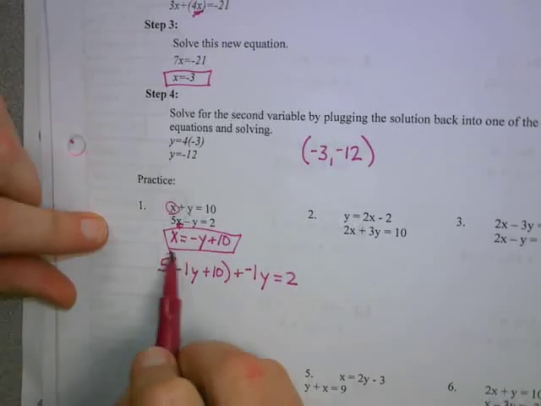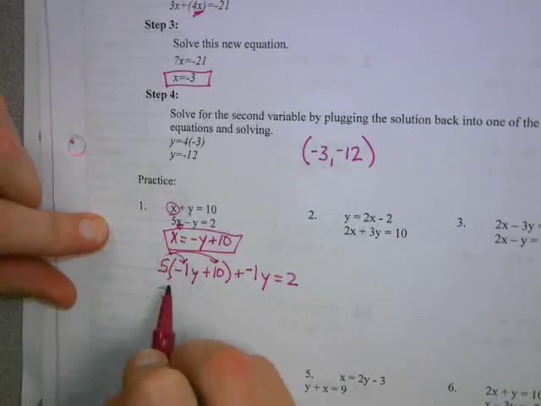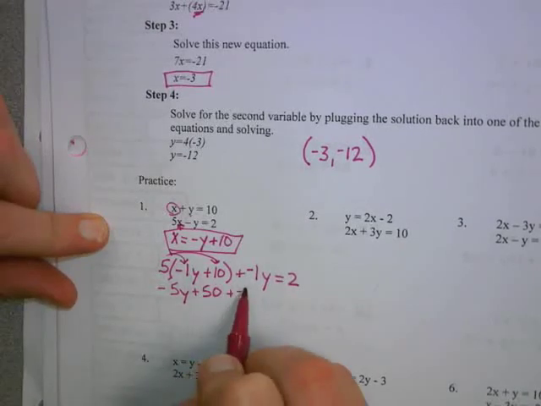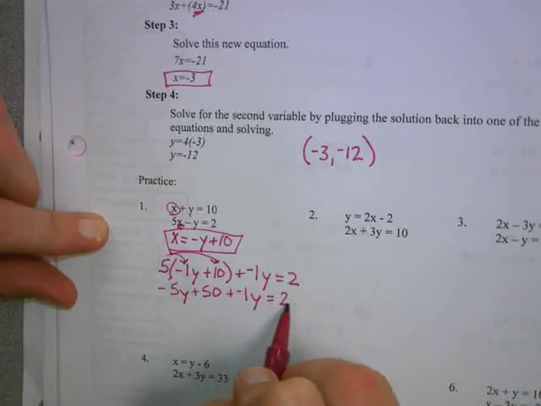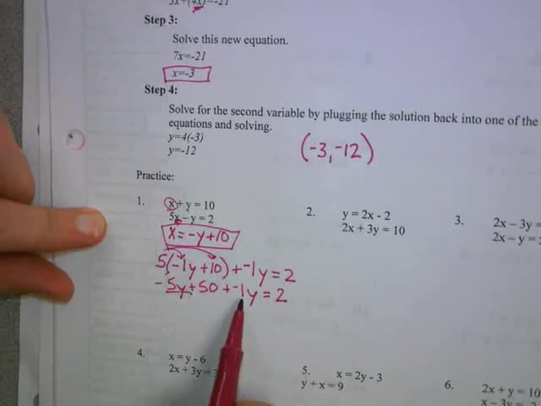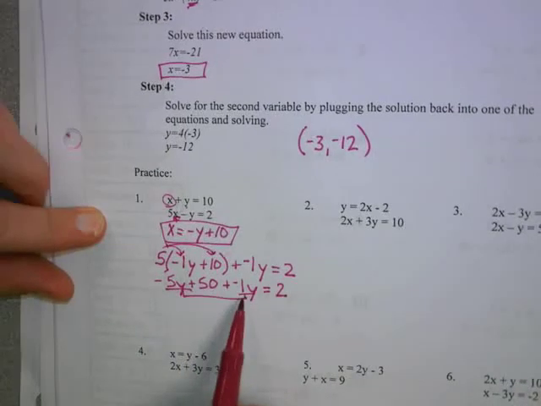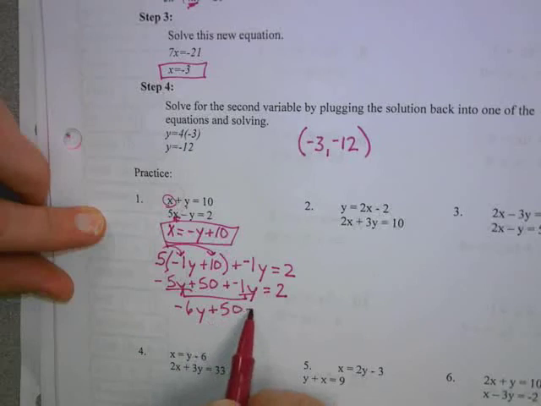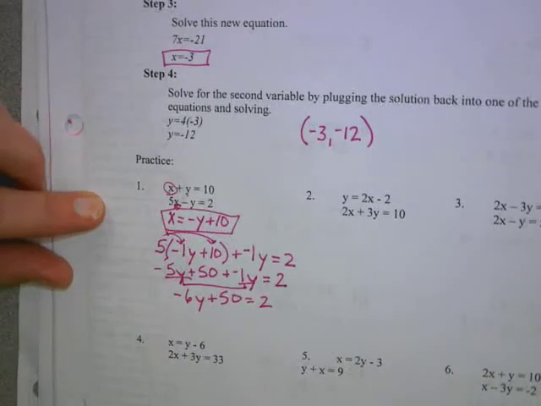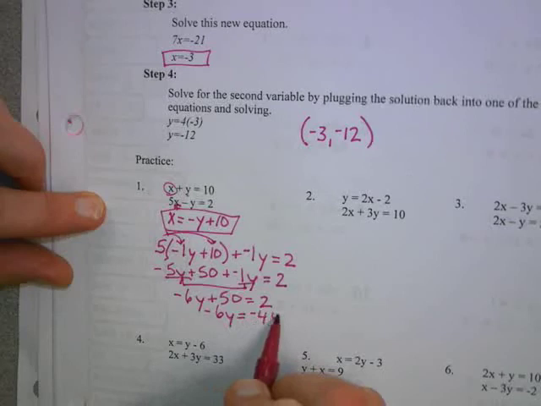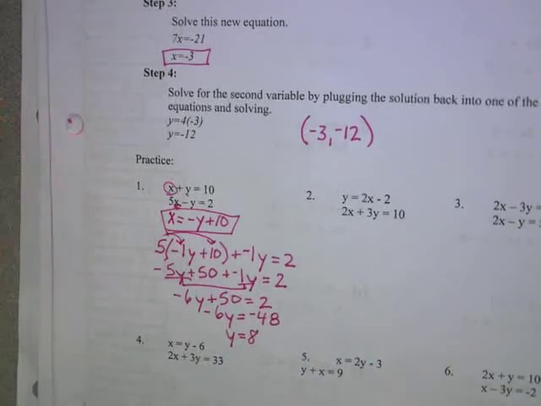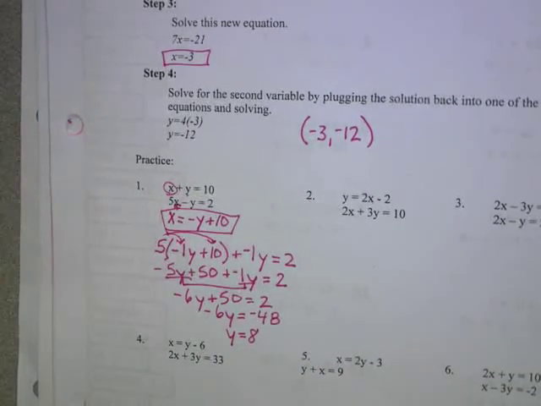So we have to distribute. And we get negative 5y plus 50 plus negative 1y equals 2. Combine like terms, they're on the same side, so they make negative 6y plus 50 equals 2. Subtract 50 to both sides, gets me negative 6y equals negative 48. Divide by negative 6, y is 8. Now that's just half the problem, right? I found y is 8.